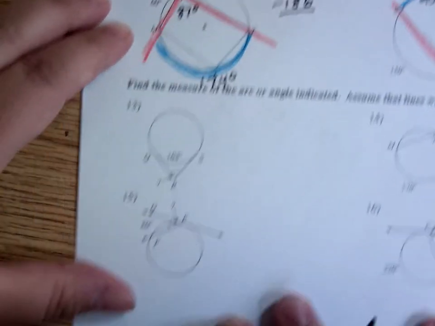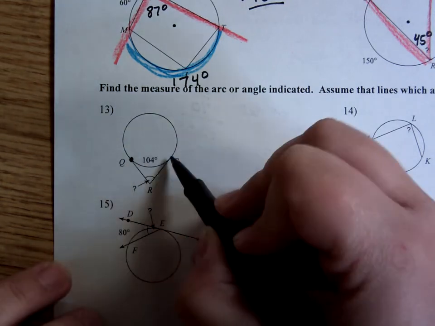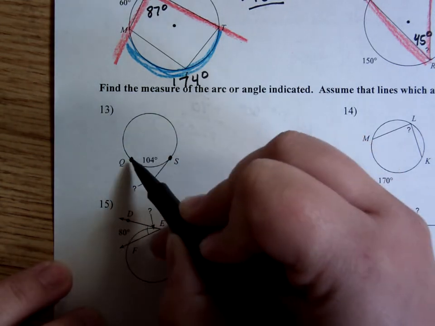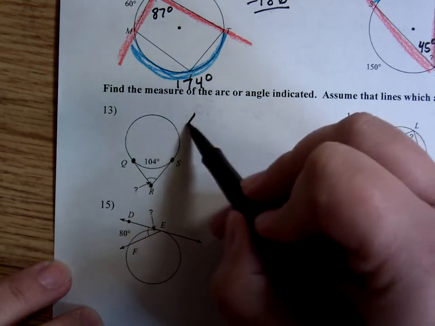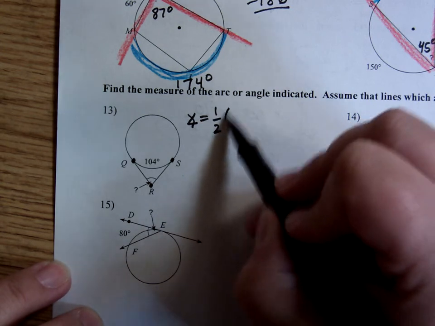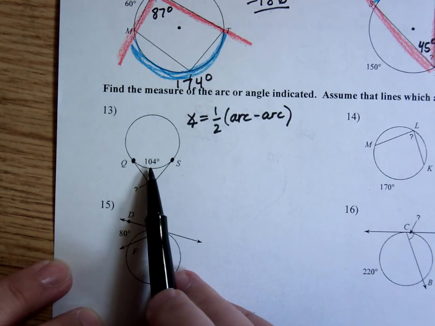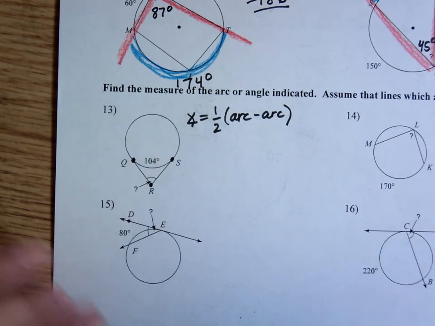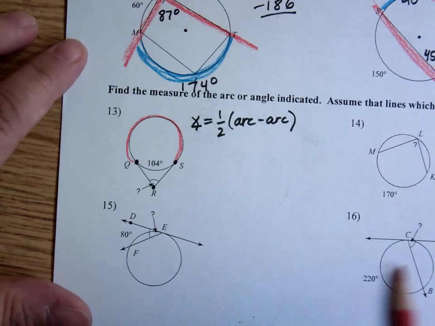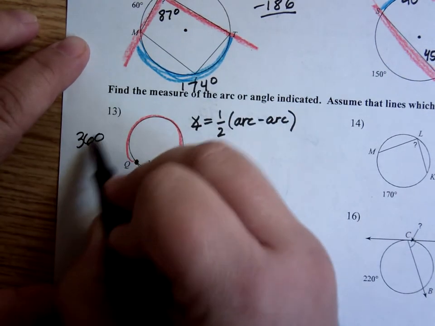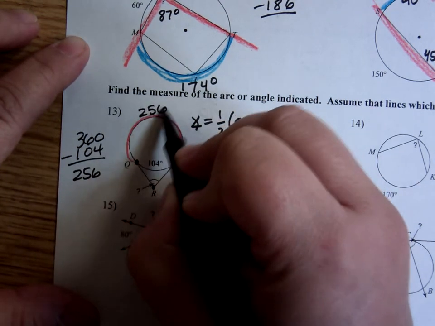Number 13 is a little challenging. What you have to realize here is that 104 is one of the two arcs you need. Remember, outside, inside, on. When it's outside, the angle is half the difference between the two arcs. So here it's outside. I need this arc, but I need the rest of it too. Well, the rest of it, the long way around from Q to S, would be 360 minus 104. So I'm going to come over here and do that. 360 minus 104, that's 256. So this part out here is 256.